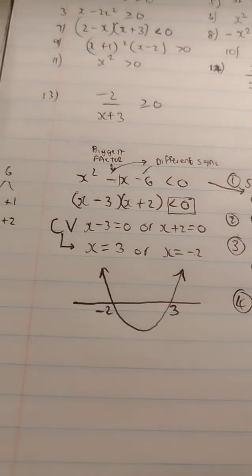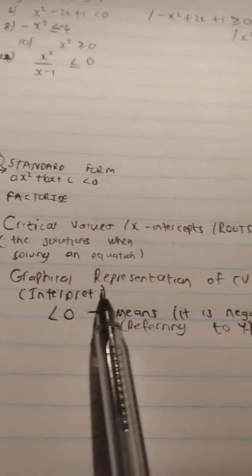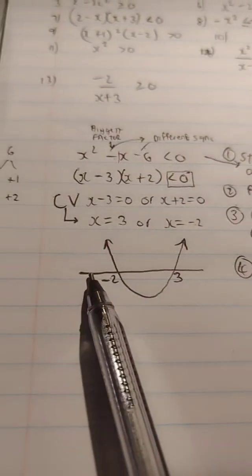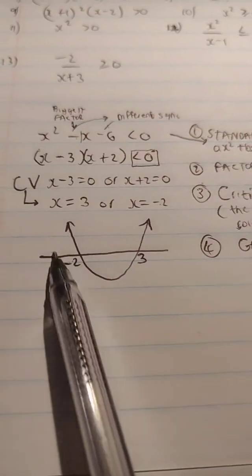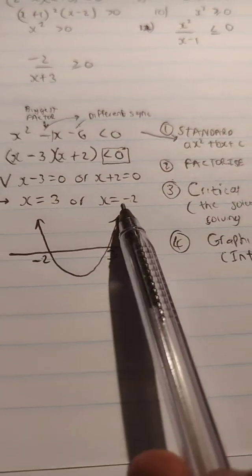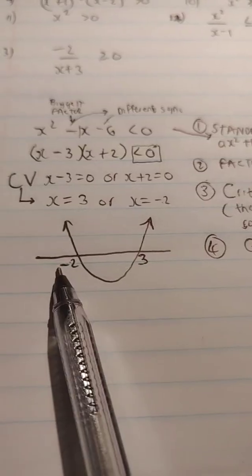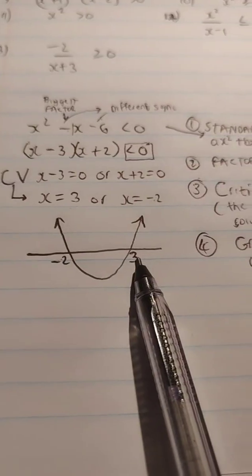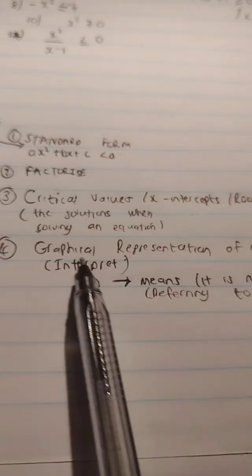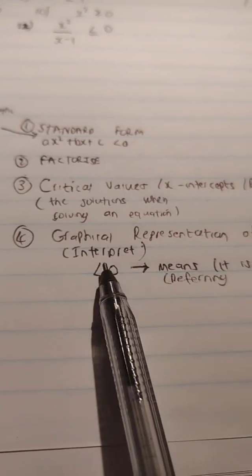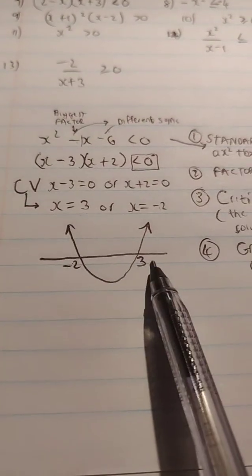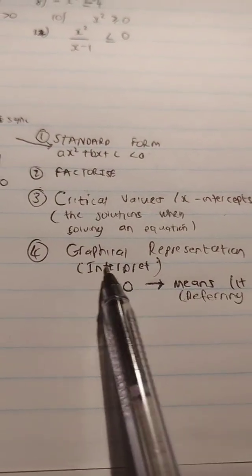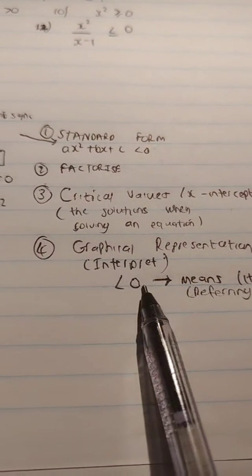Thank you, Marianne. So, graphical representation of the critical values. On your parabola that is concave up, you write your lowest critical value, which is -2, your biggest critical value, which is +3. And after drawing the graphical representation where we can see the critical values, we then have to interpret what less than 0 means.